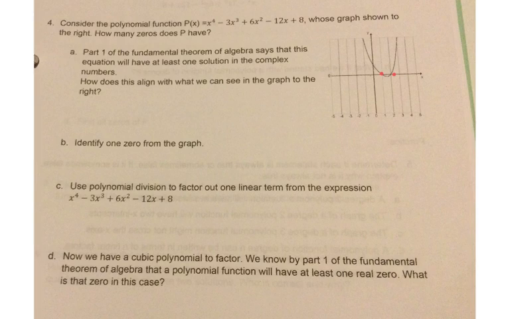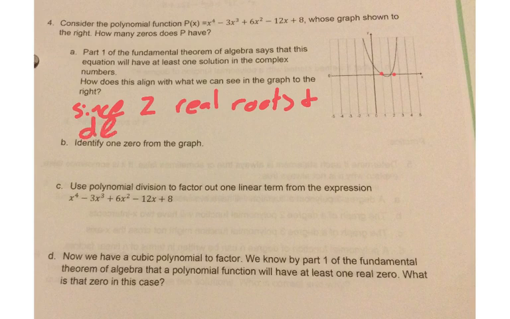So since there are 2 real roots, and it's a degree 4 polynomial, that means we know there's going to be 4 roots total, and I can only see 2 real ones.